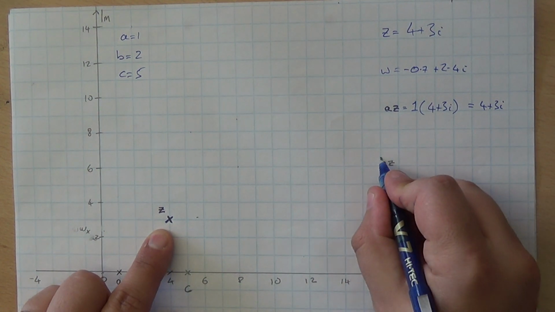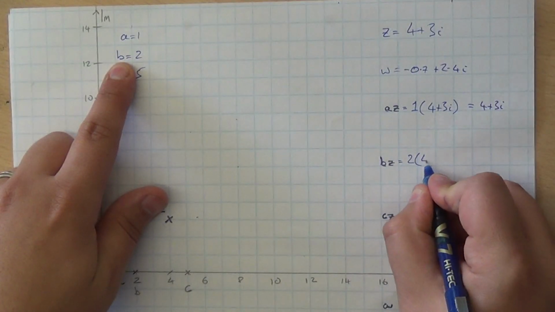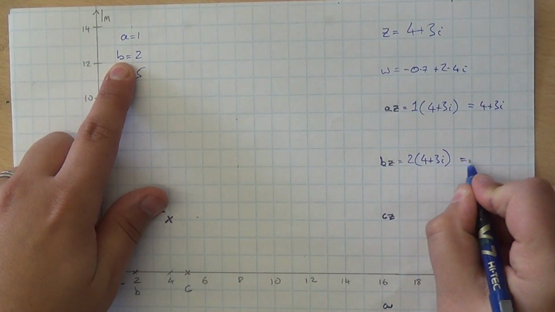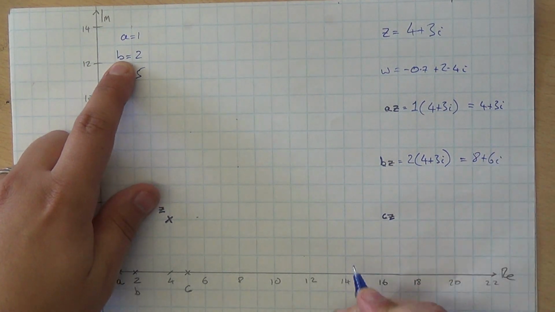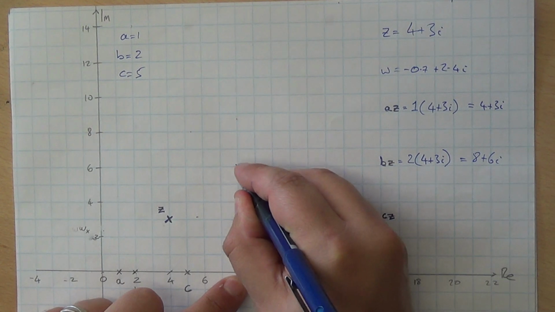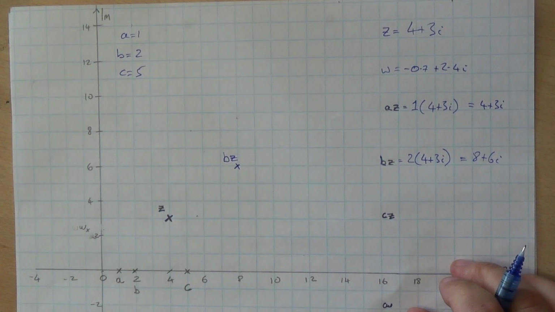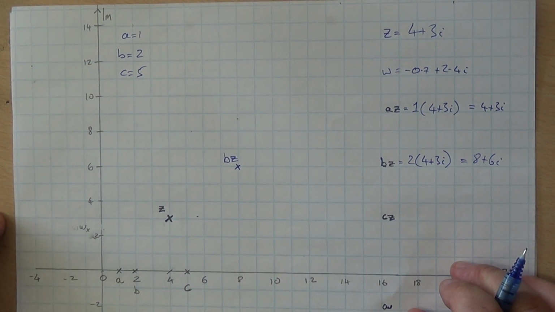So we'll look at doubling it now. So we've got b worth 2. So we're going to work out 2 lots of 4 plus 3i, which is 8 plus 6i. Plot that on here, 8 plus 6i is there. So that is b lots of z. Okay, and you want to think about properties of that number and what that looks like going forward.